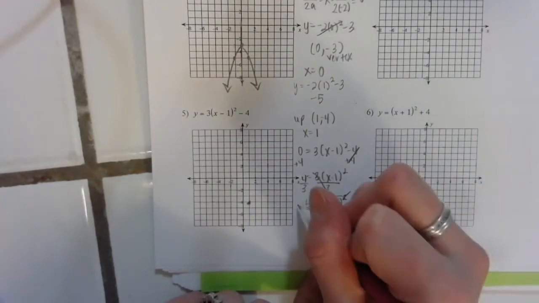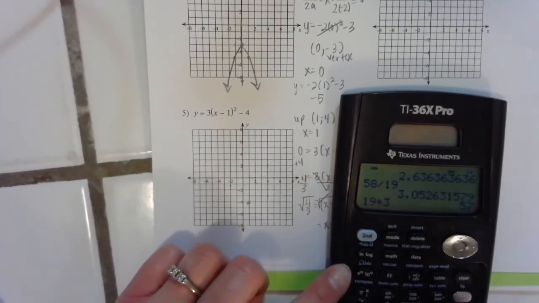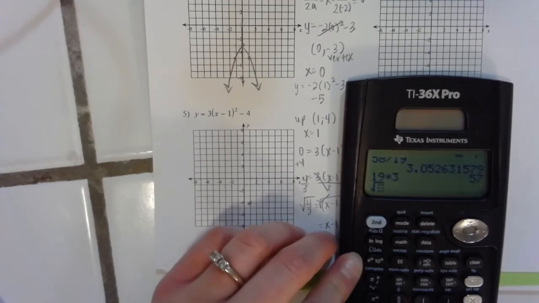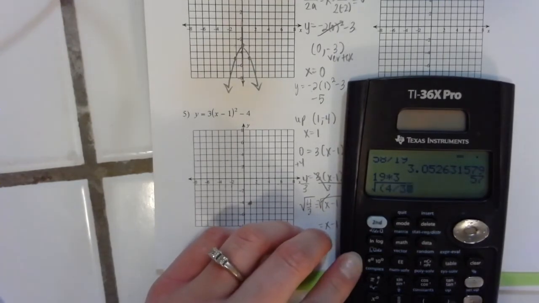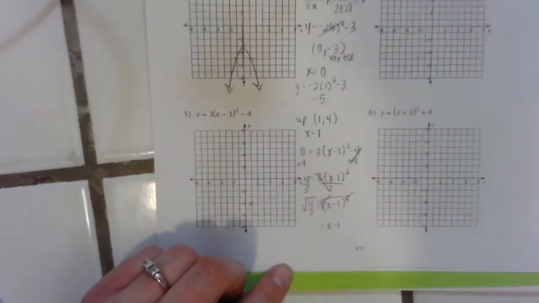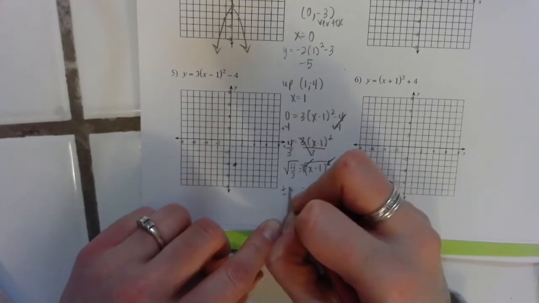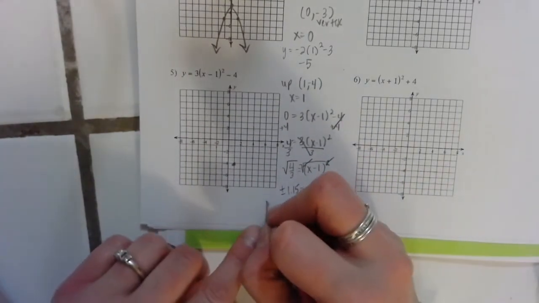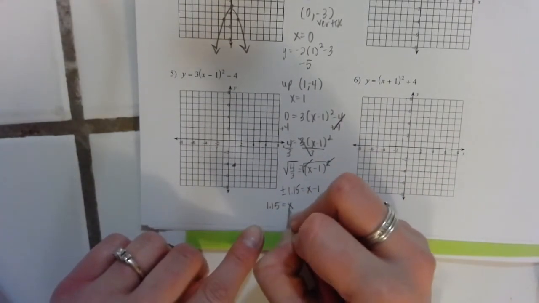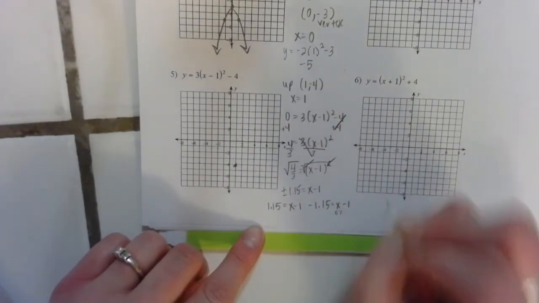What we do to one side, we must do to the other. So then, the square root of 4/3 is 1.15. Okay, so now we have plus or minus 1.15. So I have 1.15 is equal to x minus 1, and negative 1.15 is equal to x minus 1.